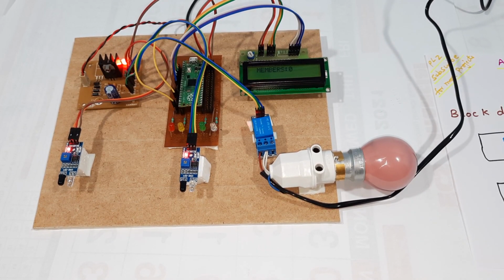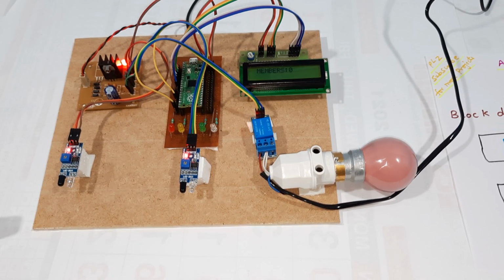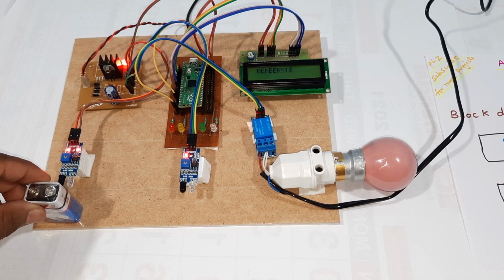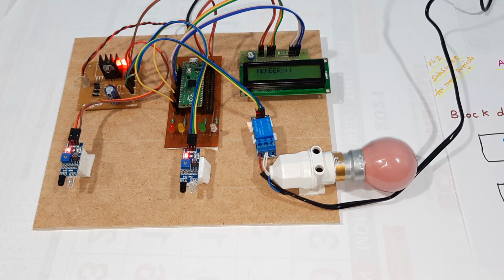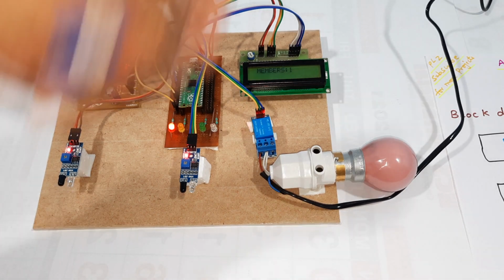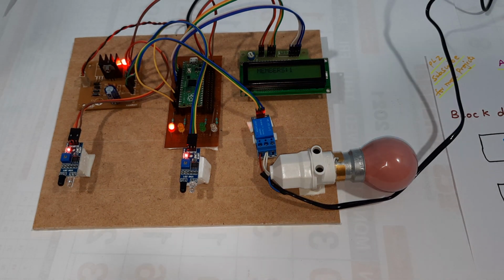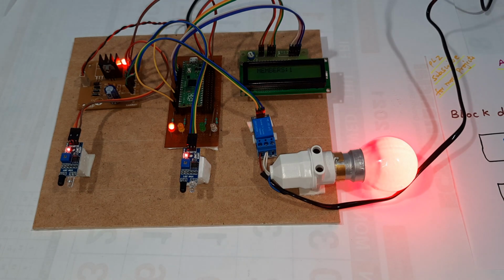Okay, so first of all, please enter. Okay, red LED is on. Counting is 1.